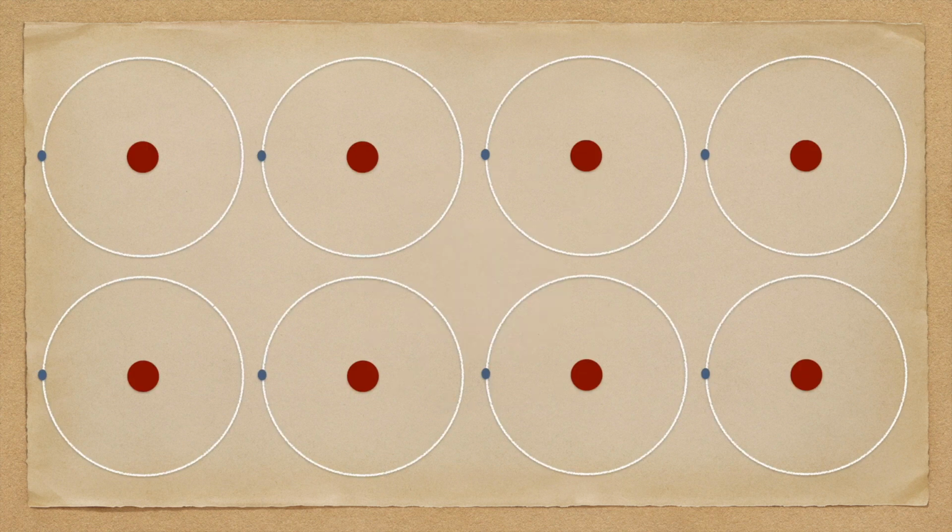Okay. So, by the way, all hydrogens are the same, even if they're all the way across the universe. That means the hydrogen in your body is the same as the hydrogen in the sun. Okay? Just because. That's how the universe works.